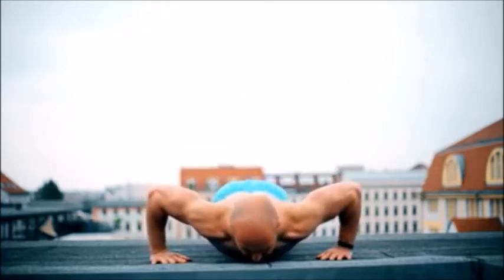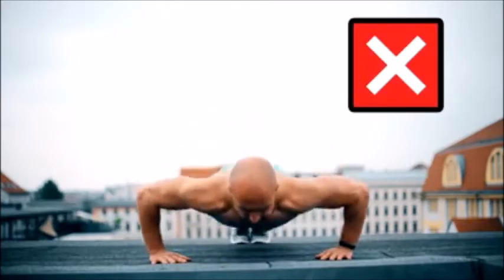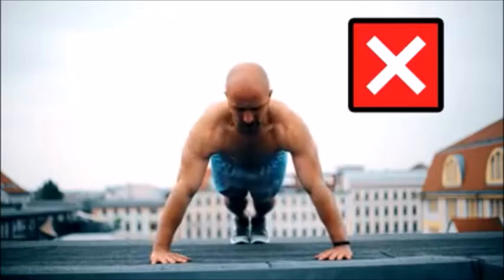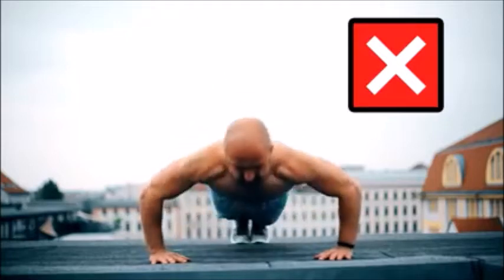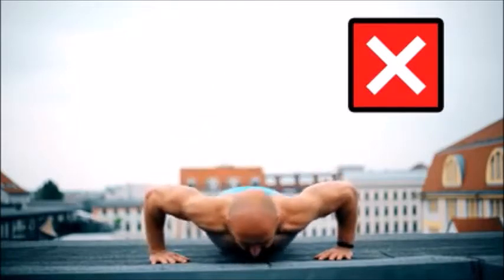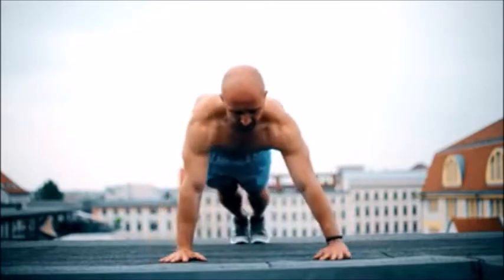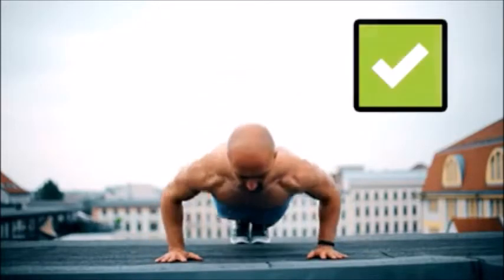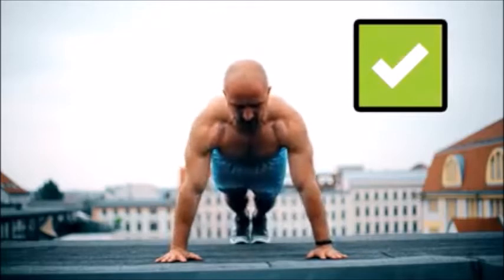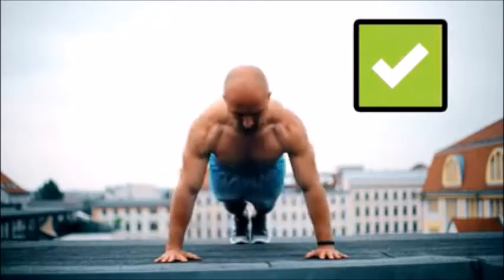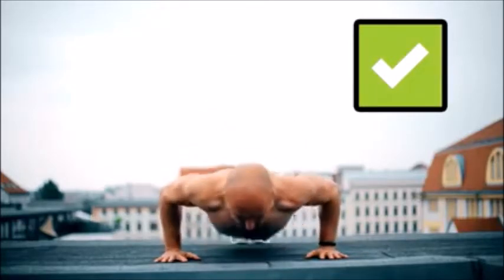The only thing you should avoid completely are out-flared elbows, because this puts a lot of stress on your shoulder, which can lead to injuries. The closer you place your arms to the body, the more your elbows point backwards. The wider you place your arms, the more your elbows go away from your body, but they still point more backwards than to the side.